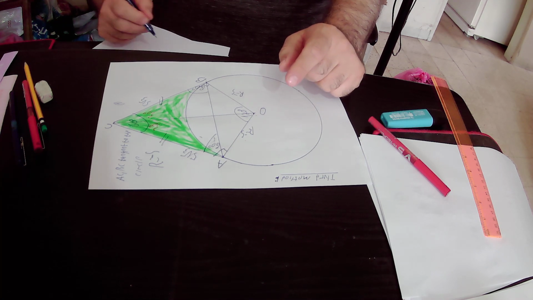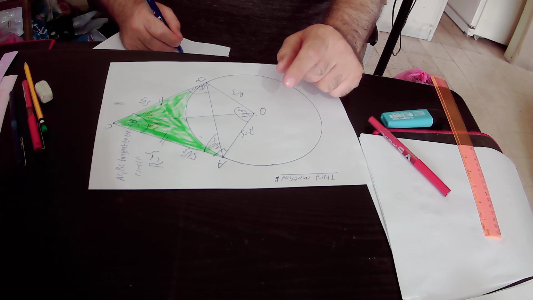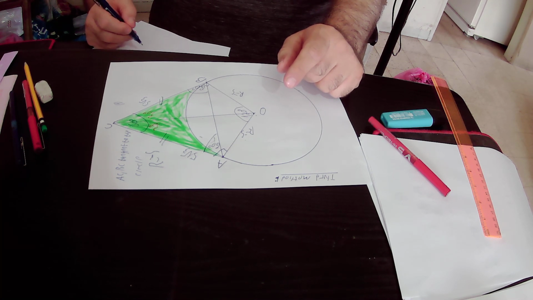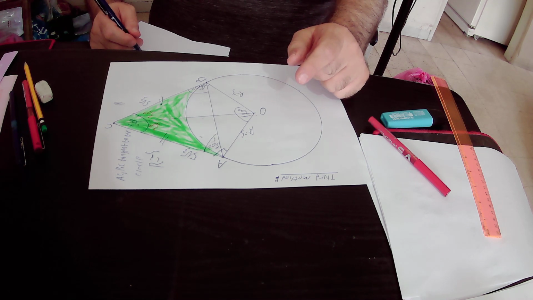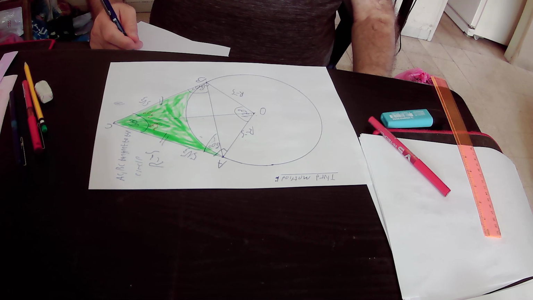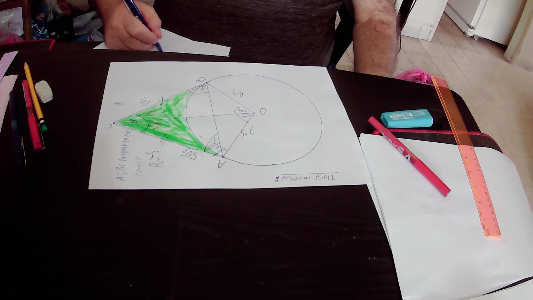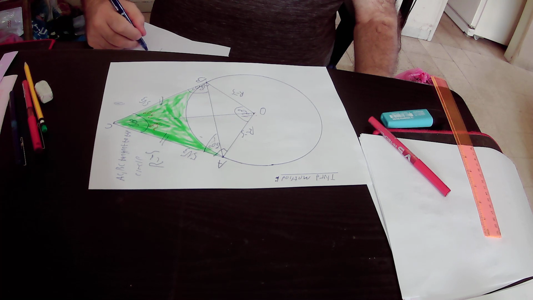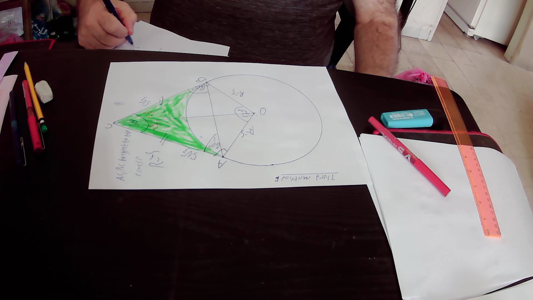Okay, so the area of circular segment AB will be equal to pi times r squared, r equals 5, so pi times r squared is 25 pi, and 120 degrees over 360 degrees is 1 over 3, so it is 25 pi over 3 minus 25 root 3 over 4.